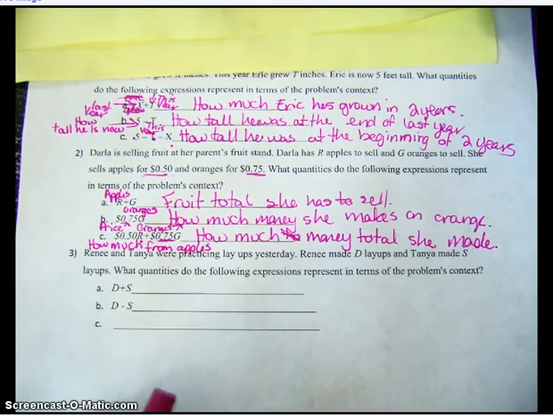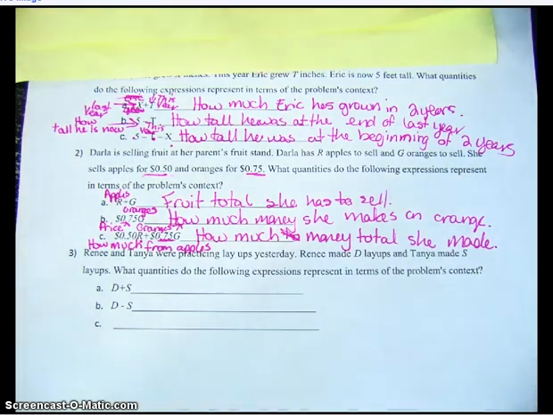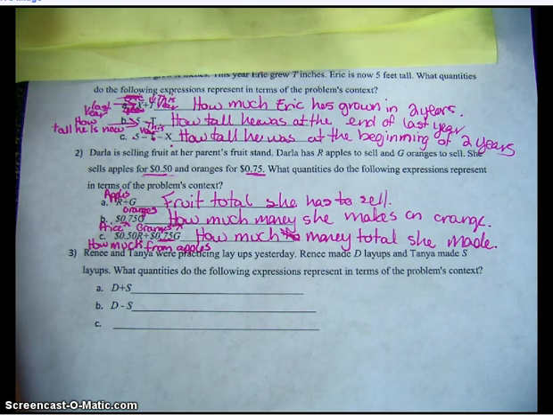Again, these problems are a lot about thinking about what each variable means and just kind of making a few assumptions on that. If you have any questions, please bring them to class.